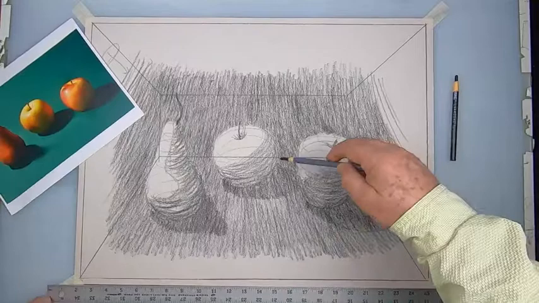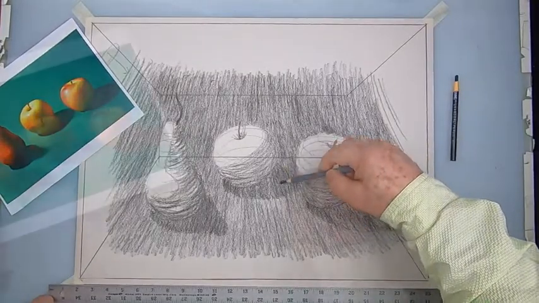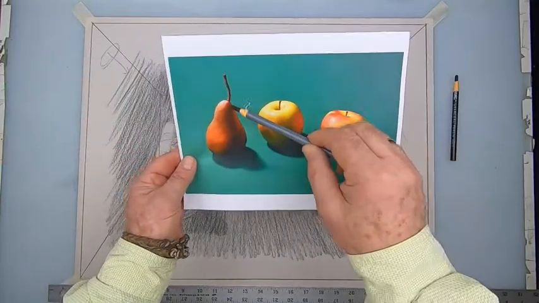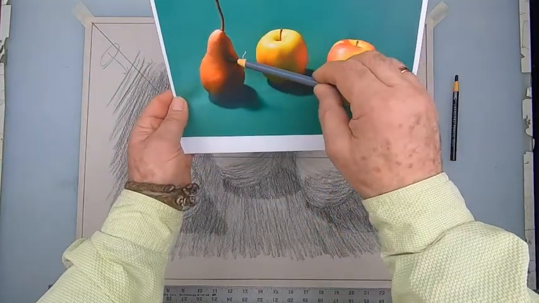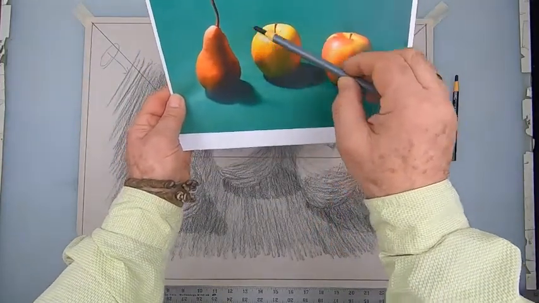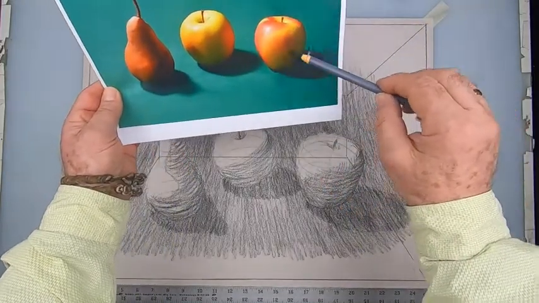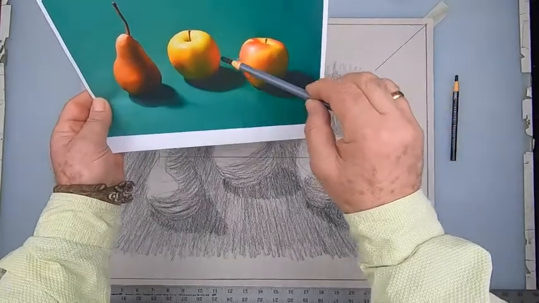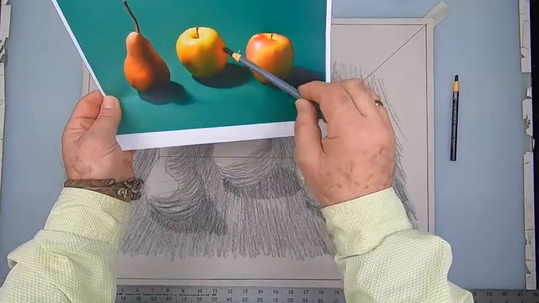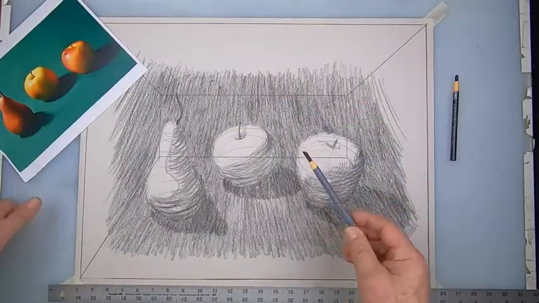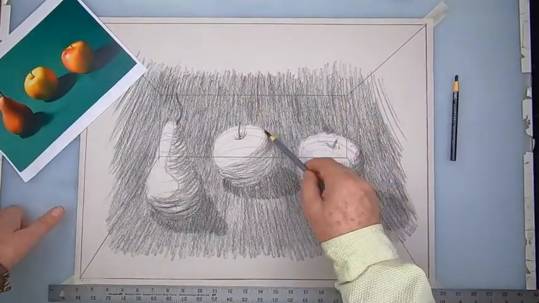So you can see how there's a long way to go here. And you can see that shadow core that we studied, right? There's definitely a darker area right there. And look at the reflected light from this yellow apple on that pear edge, right? There's some of that green there, reflected light. And look at the reflected light here on the yellow apple, and the shadow core is there, right? So all that needs to be imitated, right?